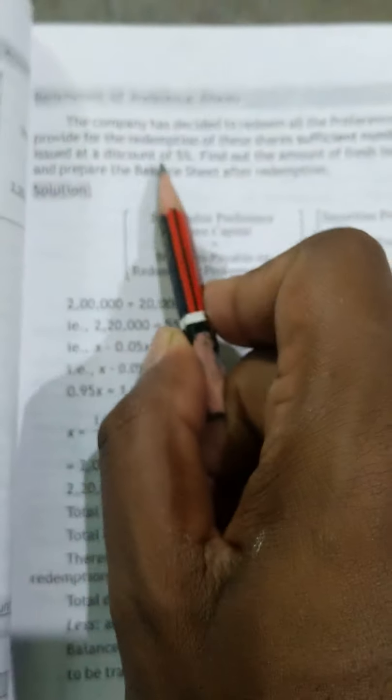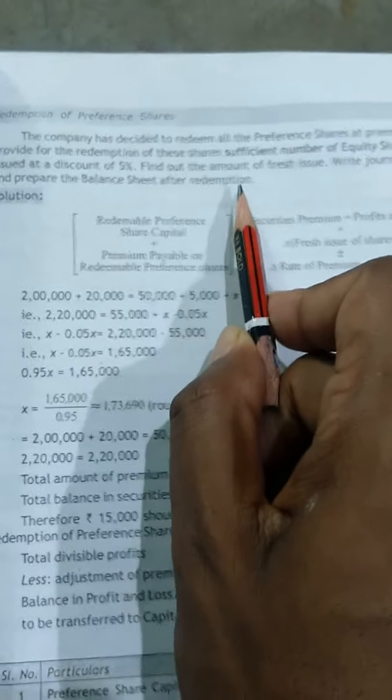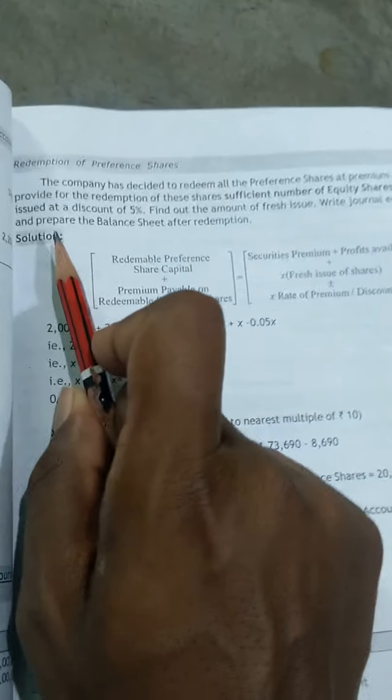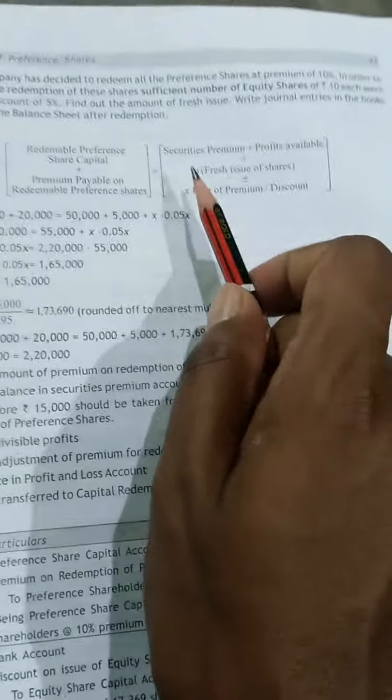It is issued at a discount of 5%. Find out the amount of fresh issue. Write journal entries in the books and prepare the balance sheet after redemption. For that you need to apply this formula.